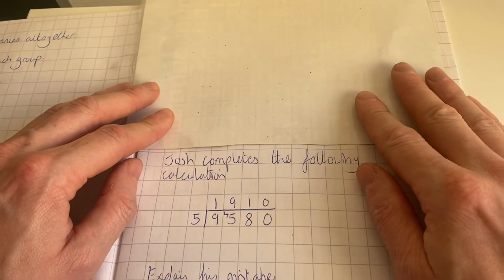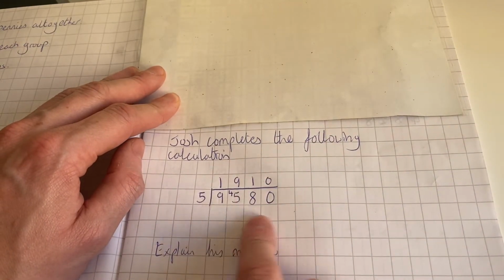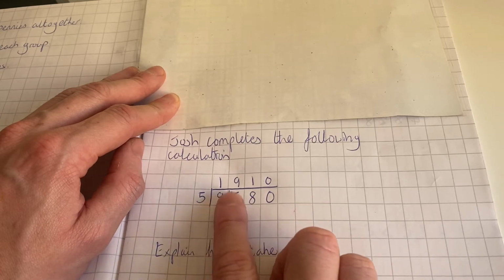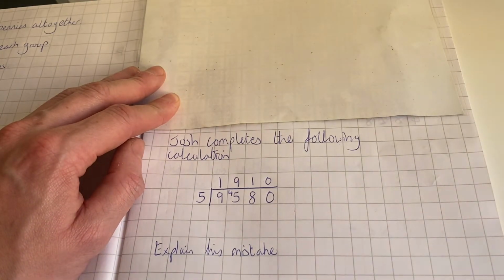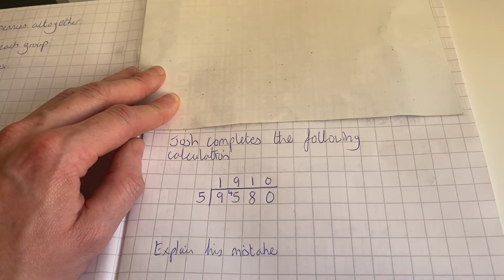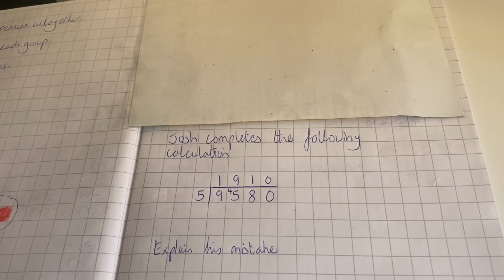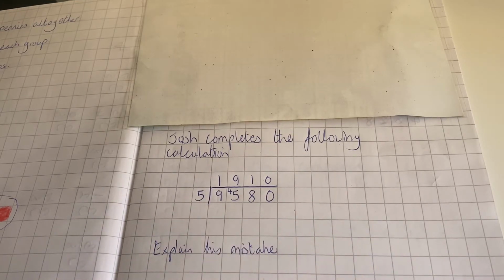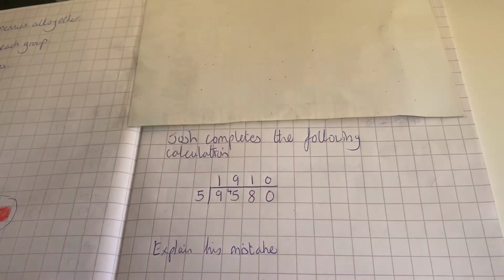So the first one, we're going to do two together. The first one says here, Josh completes the following calculation. He's got his bus stop method here, and he's put that 9,580 divided by 5 equals 1,910. Now, it says here, explain his mistake. So what we're going to do, we're going to break it down and go through each bit to see which bit he has done, which bit is incorrect. We're going to start off with how many 5s go into 9? Well, 5, 10. That's greater than 9, so we know it's only going to go in once, which is correct.